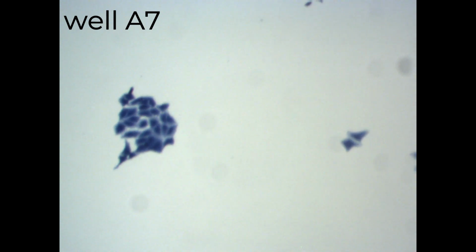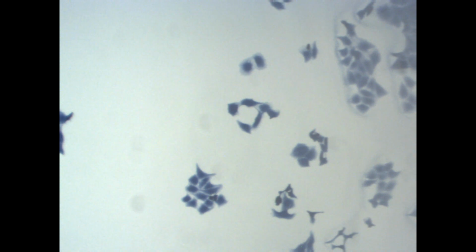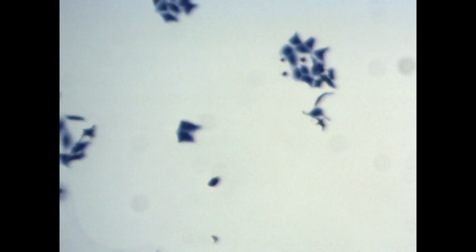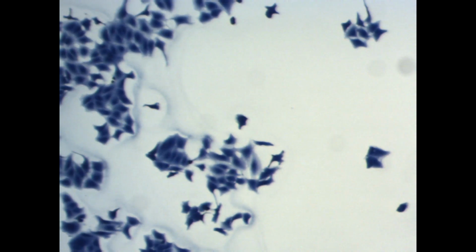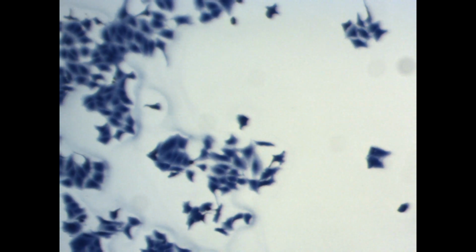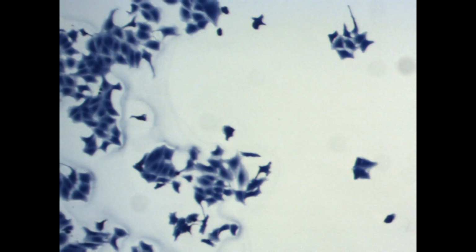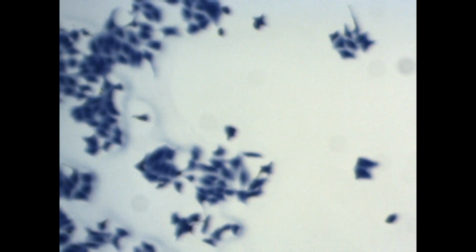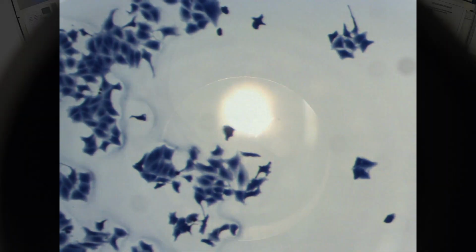And here in A7 you actually see that the cells are slowly getting closer together, but there are definitely different regions. Some colonies are very compact, others are still very scattered. So you have to start getting an impression of what's happening. Clearly still scattered.